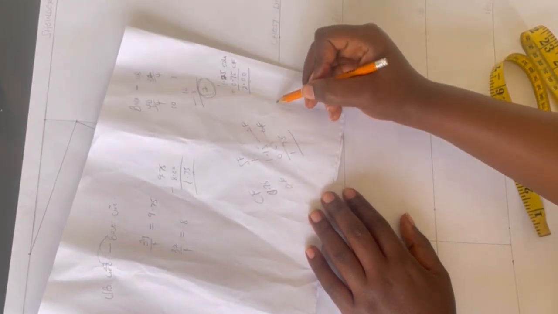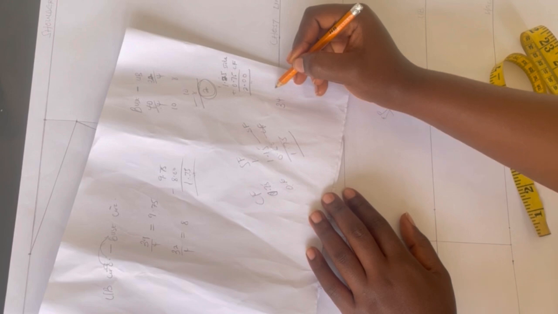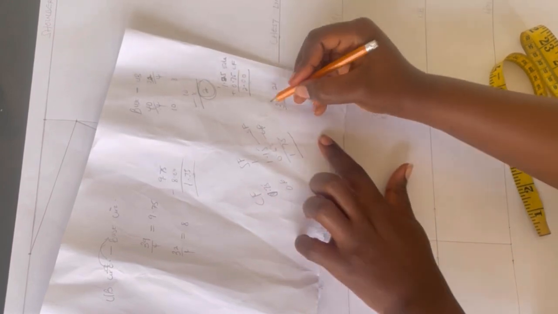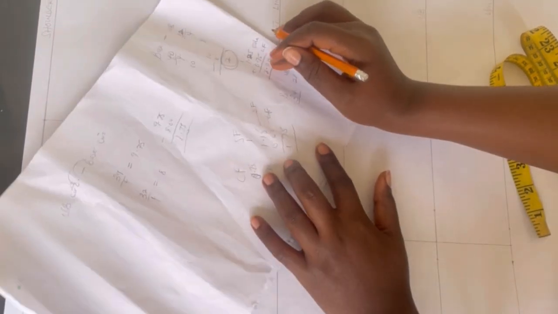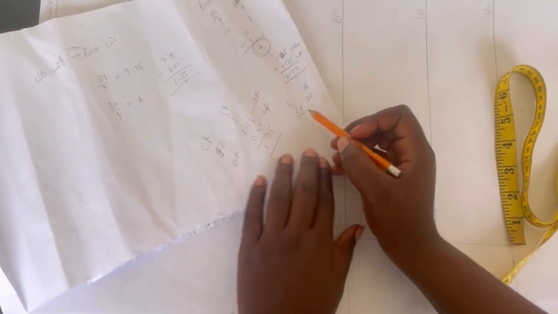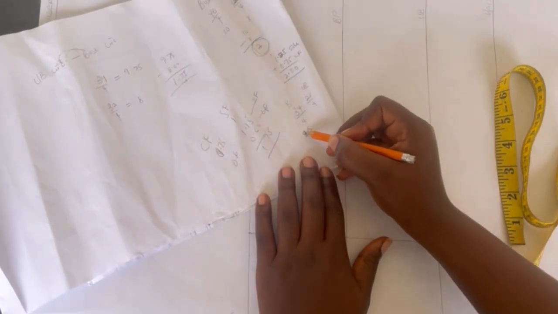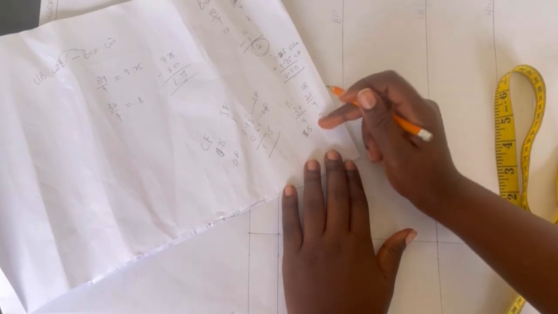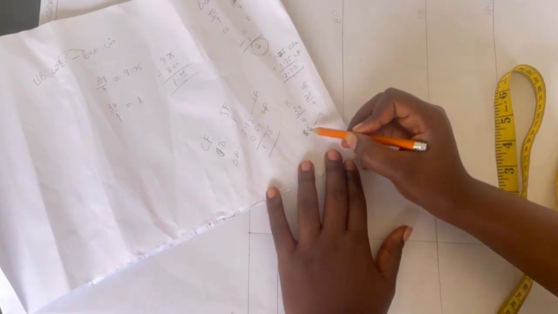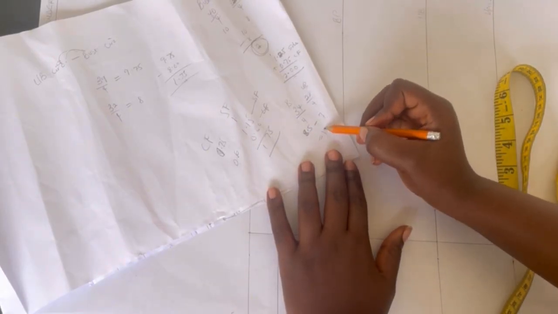Let's do one more again before we proceed. So assuming your bust circumference is 34 inches and your under bust circumference is 28 inches. Now 34 divided by 4 is 8.5 inches and 28 divided by 4 is 7 inches. So 8.5 inches minus 7 inches, you have 1.5 inches.